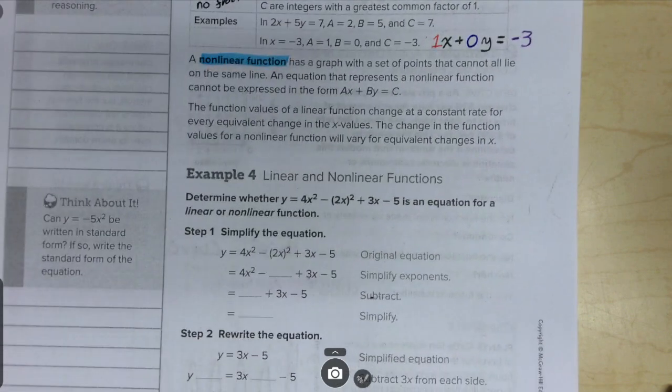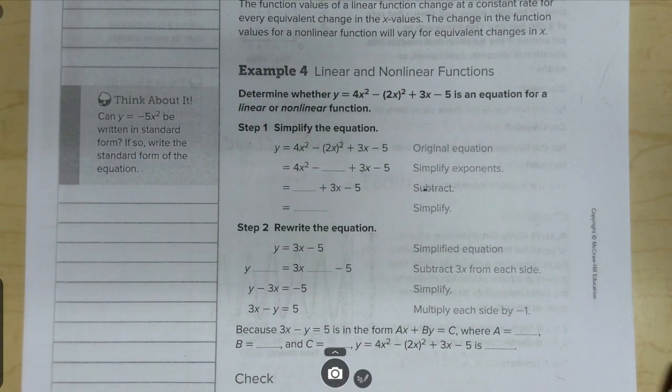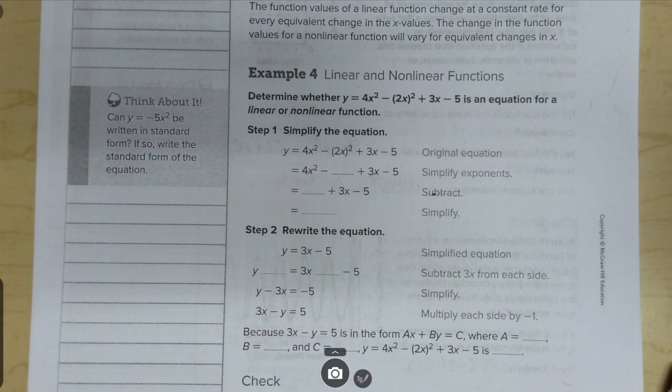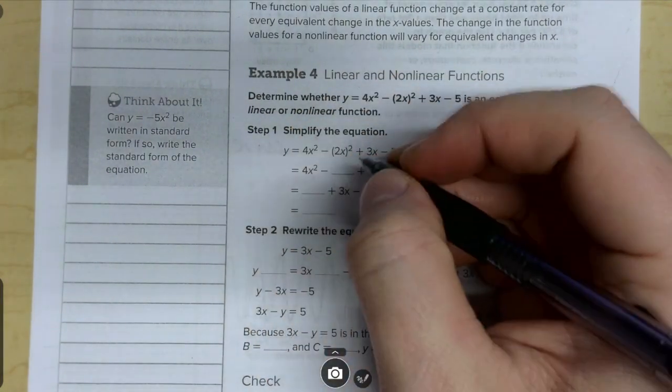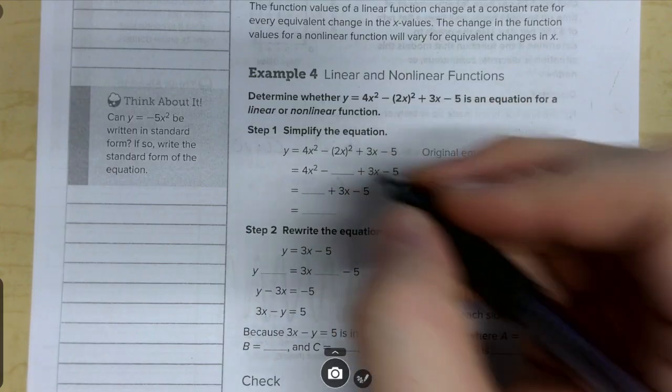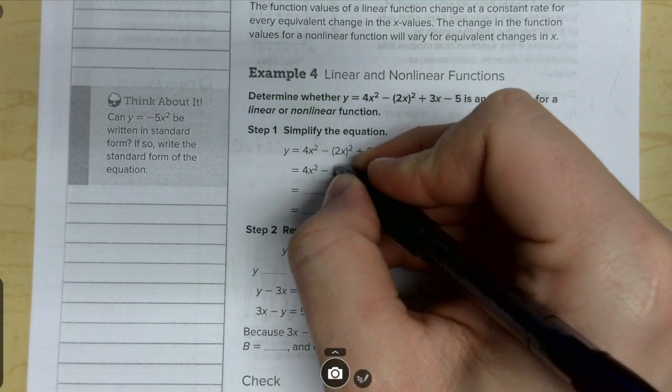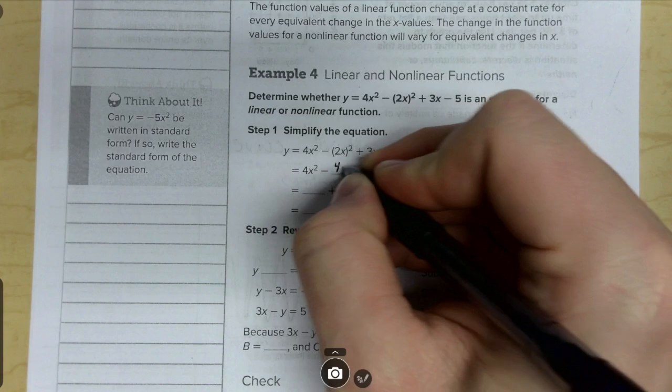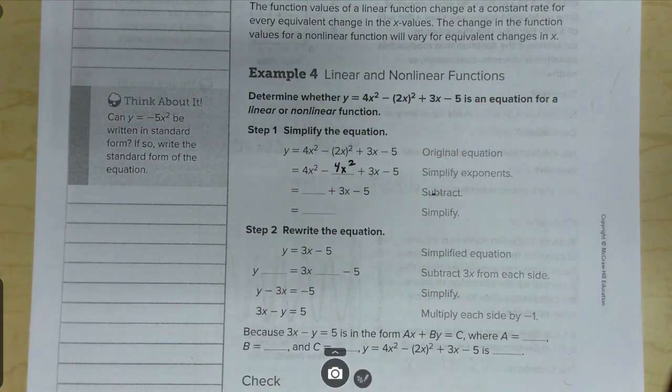All right. We have the equation 4x squared minus quantity 2x squared plus 3x minus 5. And it asks if this is linear or nonlinear. So they give us steps over here to solve it, but we'll do a more complete version to the side. So we have evaluate our exponent to get 4x squared.